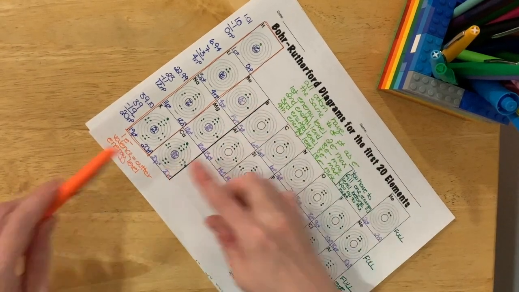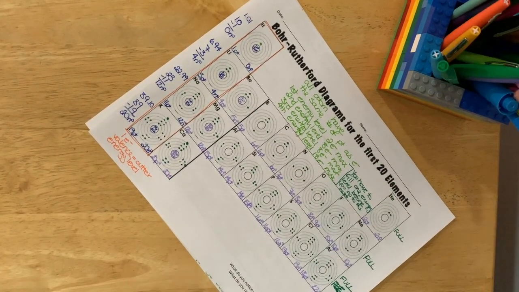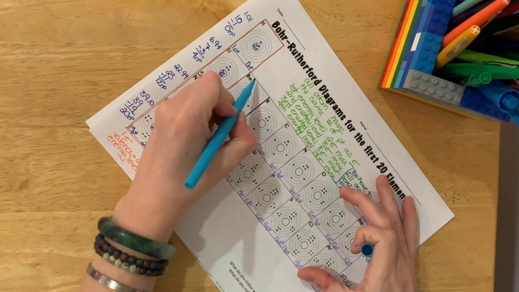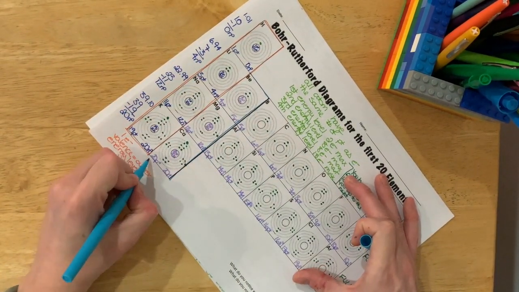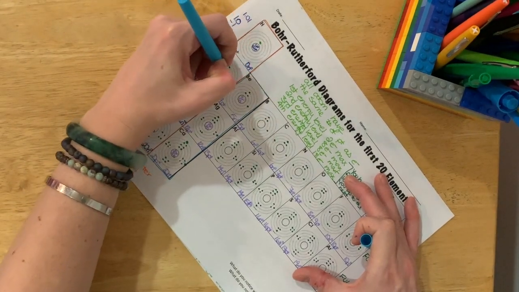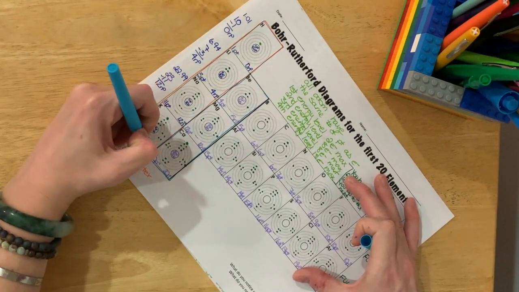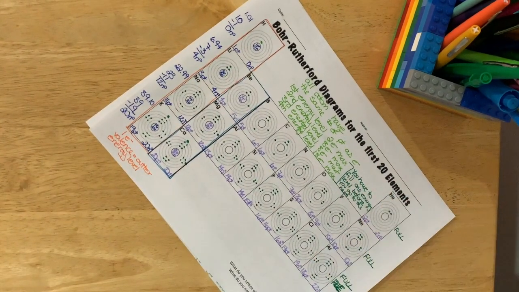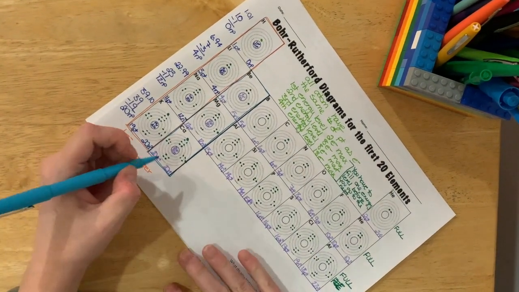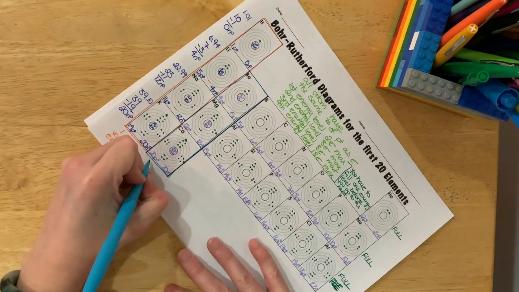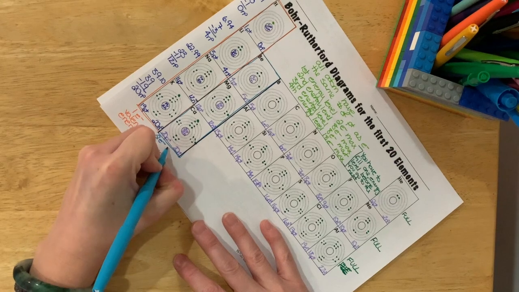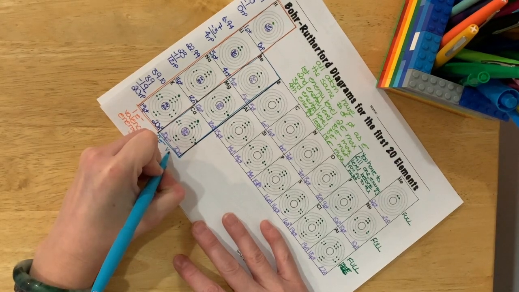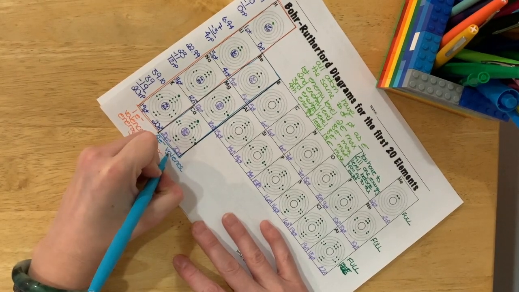Now, if you look at this one, what do you notice about those? What do they have in common? So these ones here, they all have how many in their valence shells? So these ones all have 2 electrons in the valence energy level.